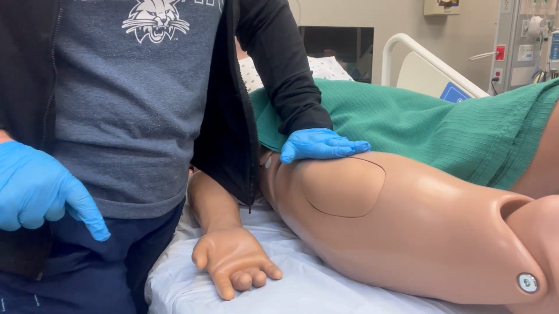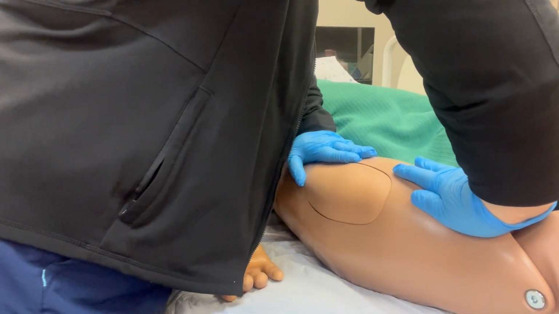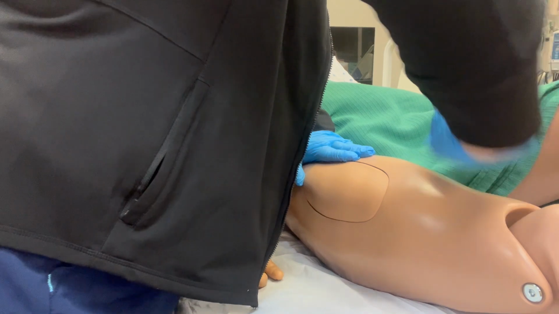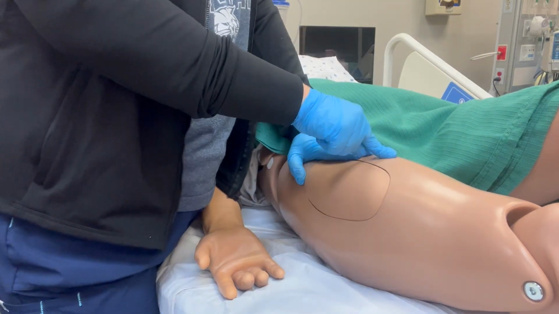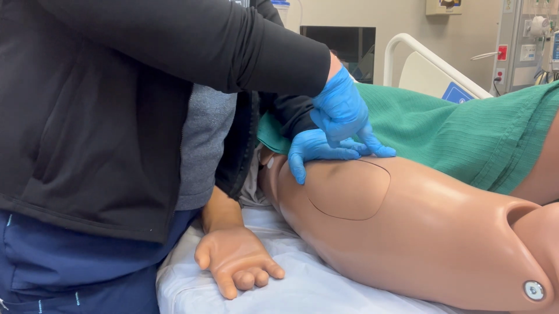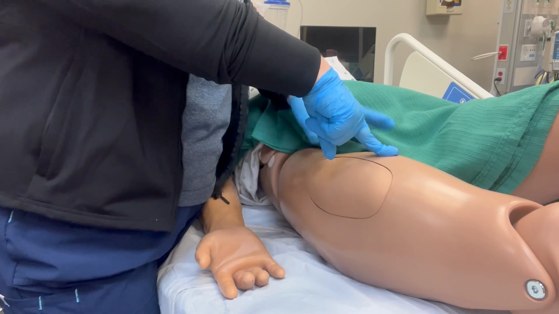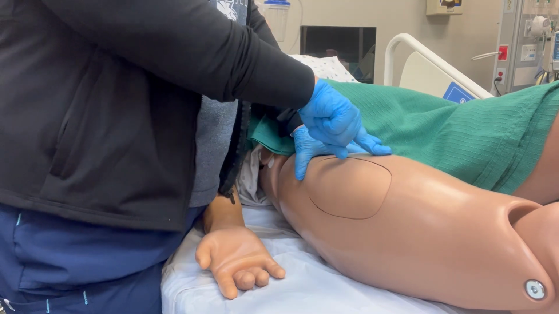So 1, 2, and then right in the middle, that's where I would give my injection. That's the rectus femoris. We're only going to use this site if we have trouble accessing another larger muscle on a patient.